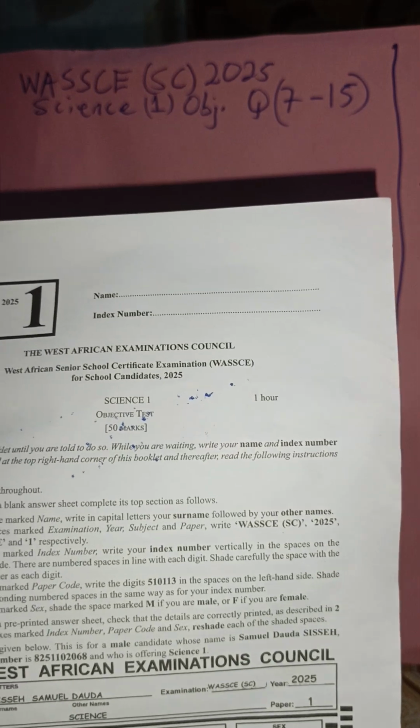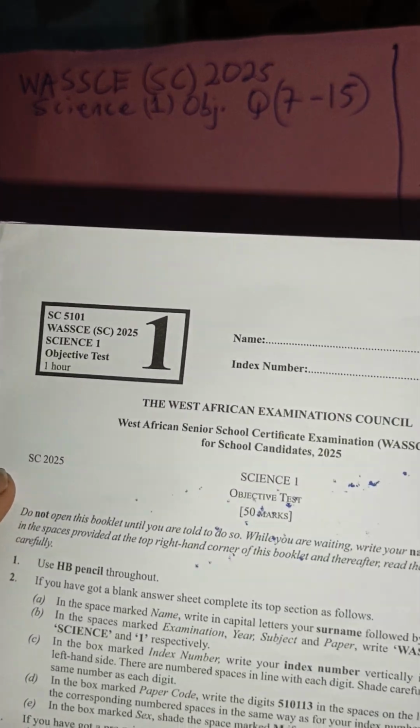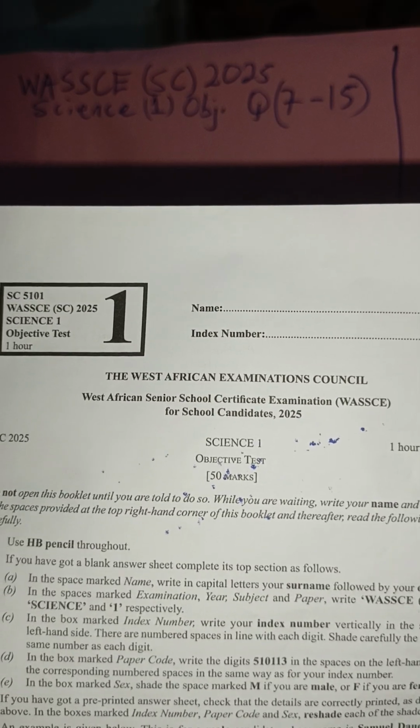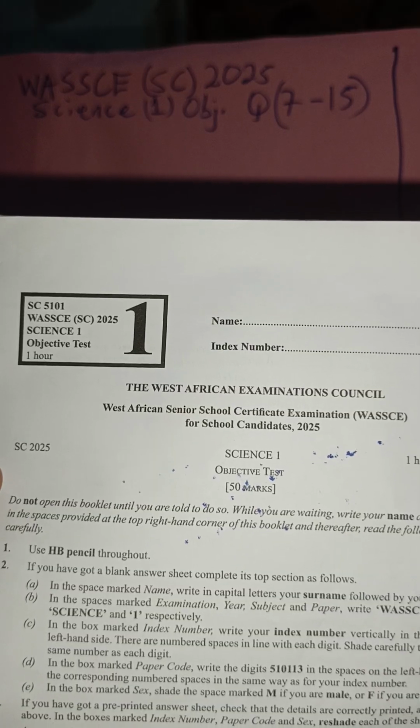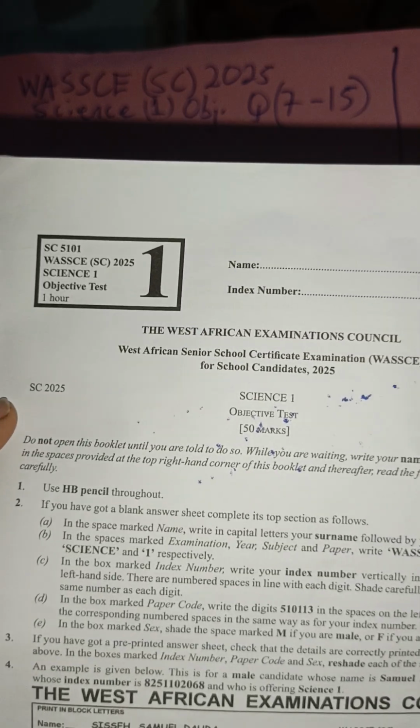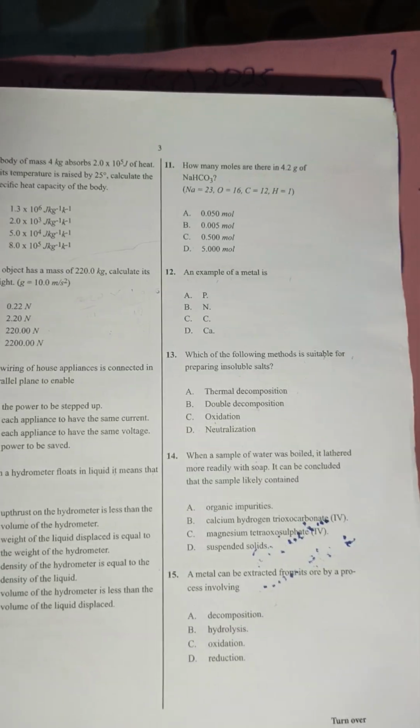Today we want to continue with the WASSCE question, which is Science School Candidate 2025 Objective. Yesterday we solved questions 1 to 6. So today we want to look at questions 7 to 15. These are the questions we want to look at today.